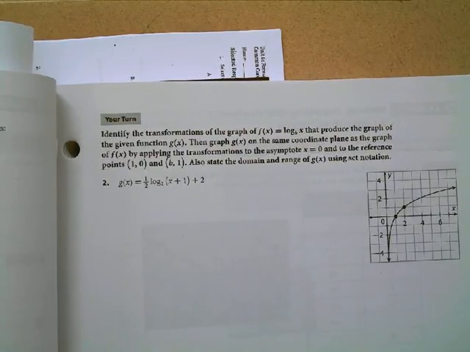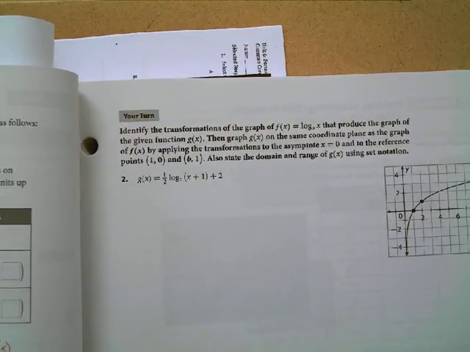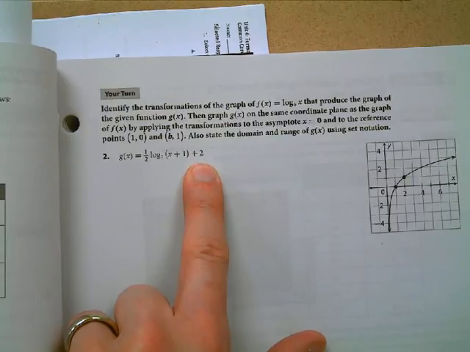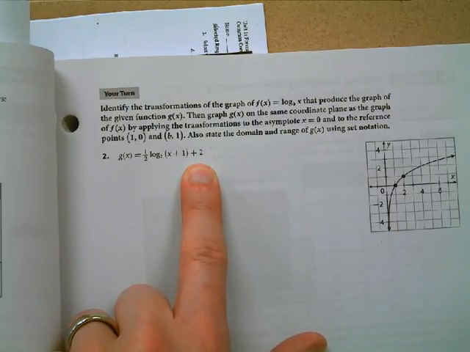To the right. Close. It's not right or left. Oh, up and down. Yeah. So up 2, right? So we're going to go up 2. And then what about the x plus 1 there, AJ? It's the opposite, so left 1.